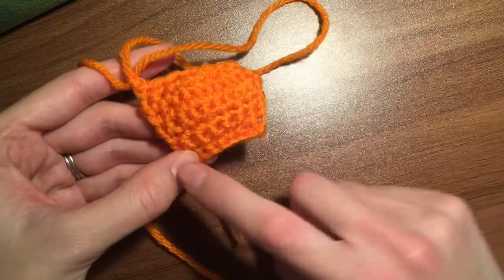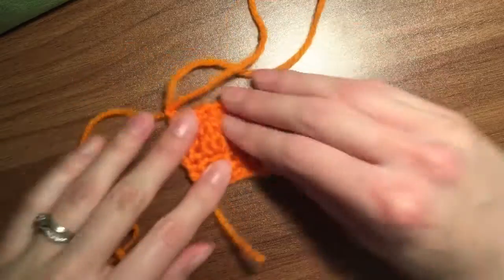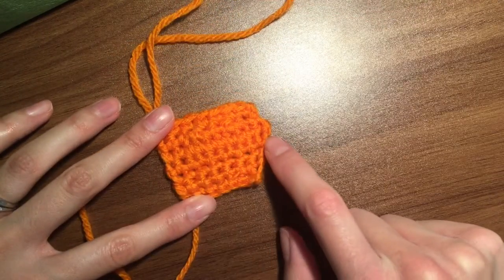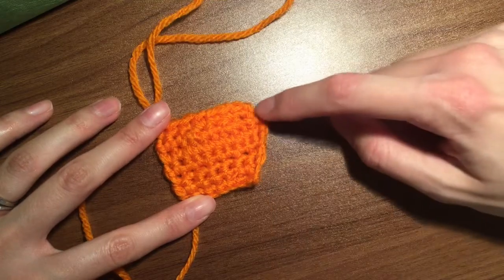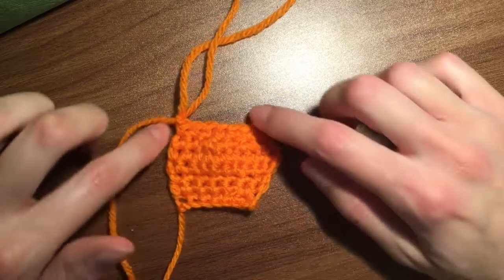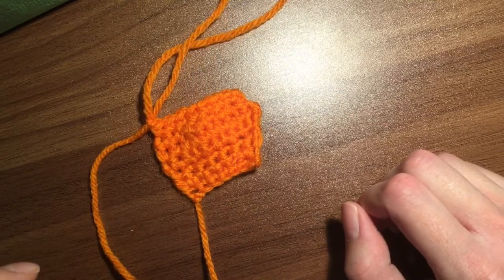So let me show you what this looks like. You can see that I started with the 7 single crochets. Let me flatten that out a little bit. And then we increased to make 10, so it widened, and then we decreased down to make 7. So we kind of made this little hexagon looking pattern there.